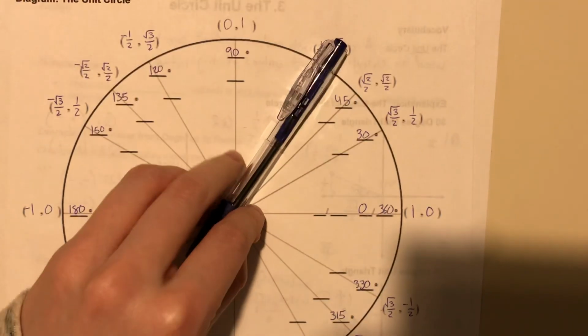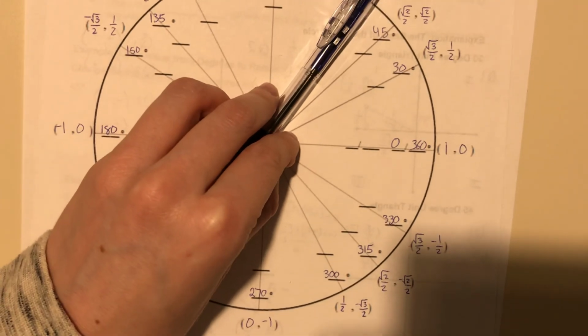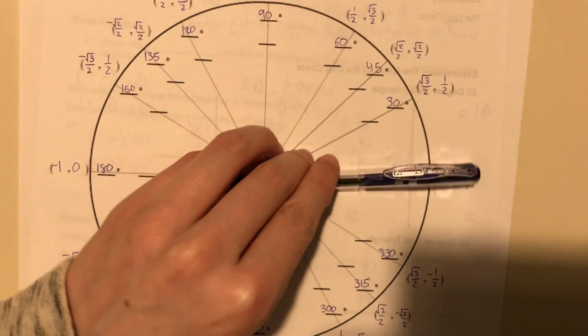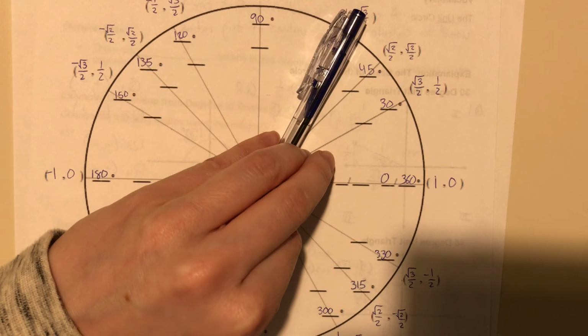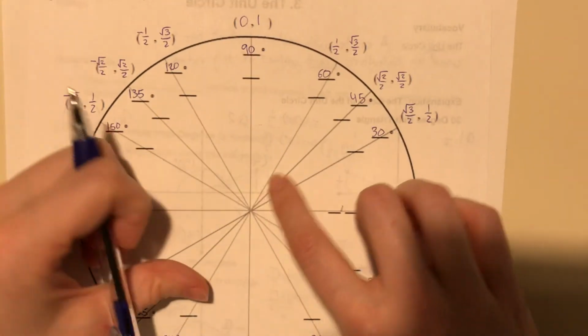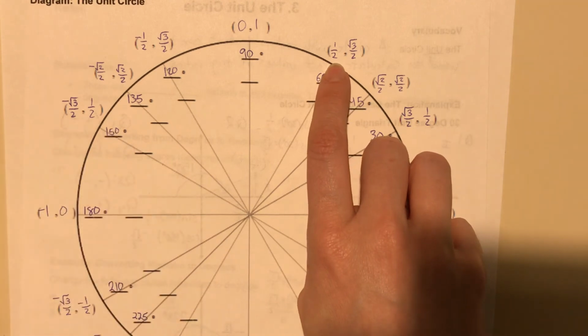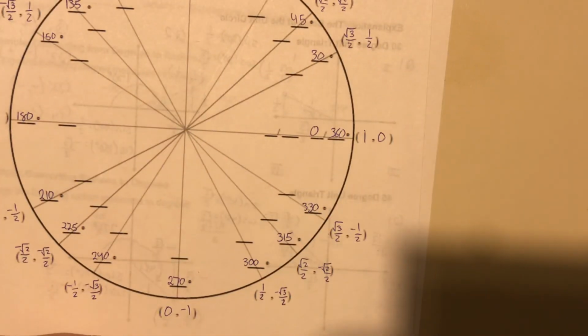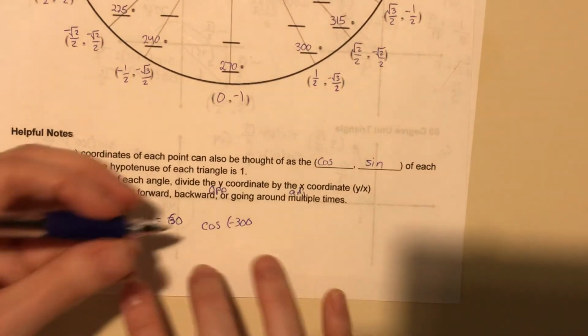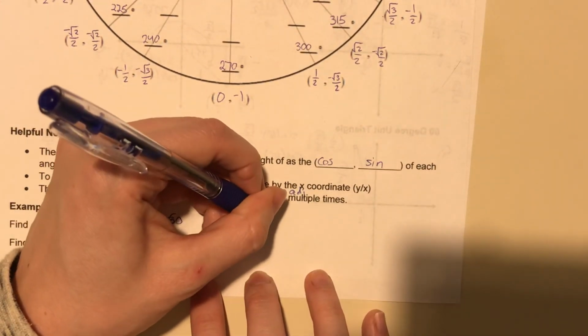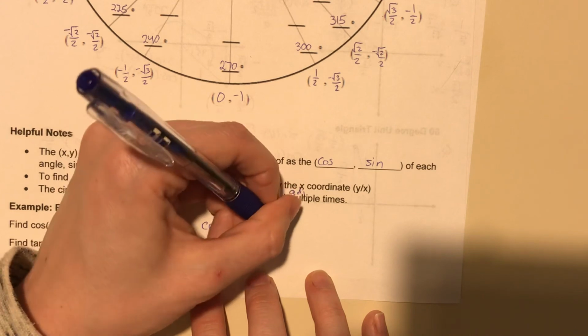That makes sense. So if we're asked the cosine of negative 300, the cosine of this angle is its x-coordinate, 1/2. So the cosine of negative 300 degrees is just 1/2.